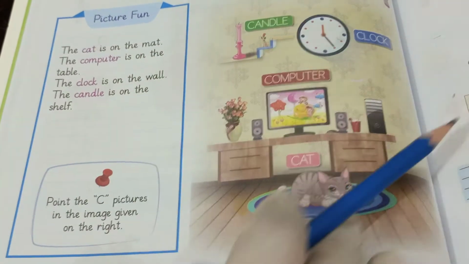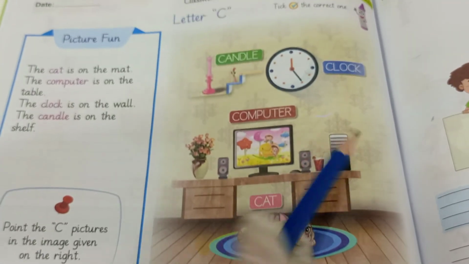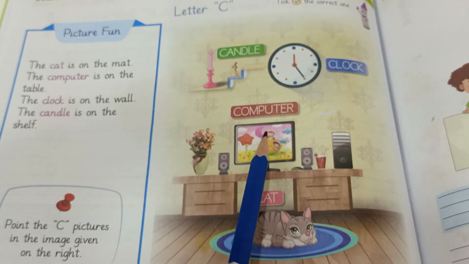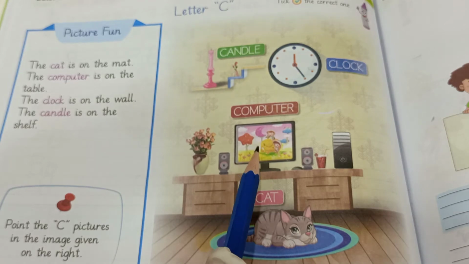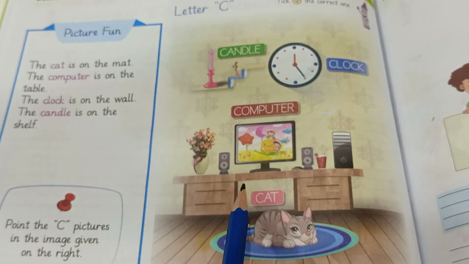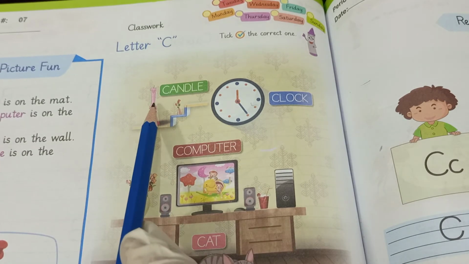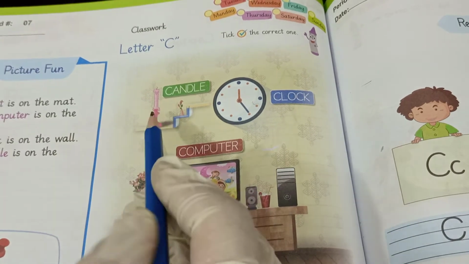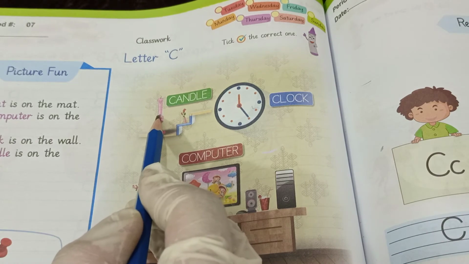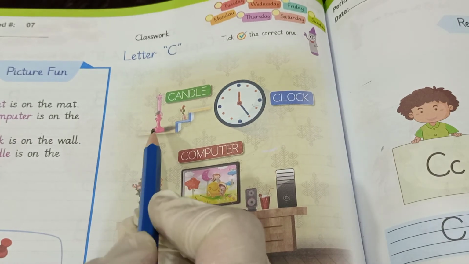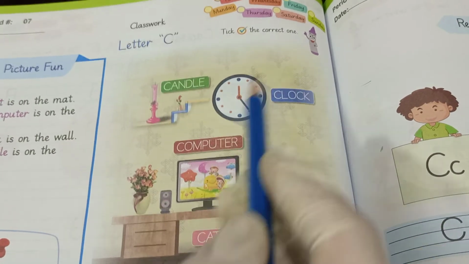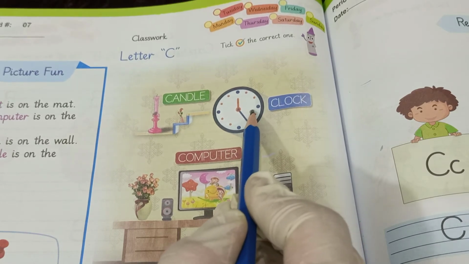Here is an image, a picture given to you. What you have to do is point all the objects that begin or start from letter C. So let's start. First one is candle. Seek a candle. So I'm going to point it out. Candle. Then clock. Mark a point on the clock.